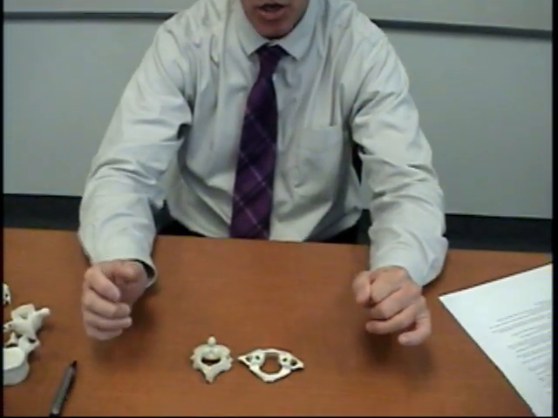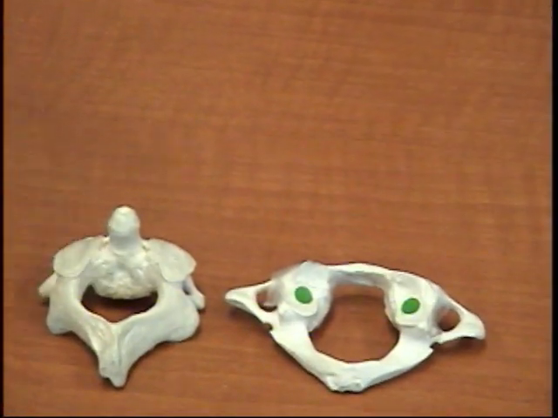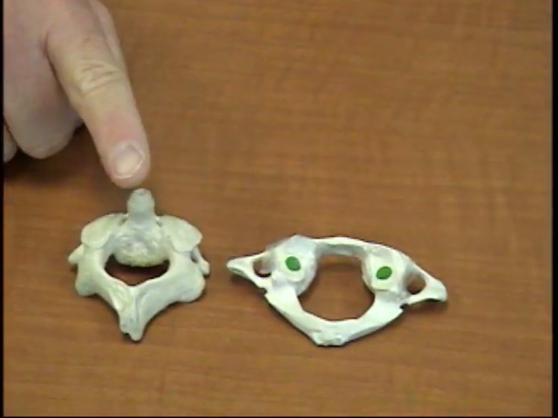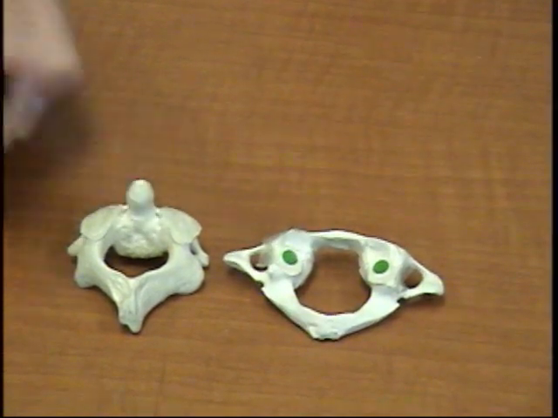Hey guys, this is part 2 of our AP1 lab, and we're going to talk about vertebrae. So right here now you're seeing two vertebrae. They're cervical vertebrae. They're actually our first two. This is C1 and this is C2, and they have special names. This is the atlas, and this is the axis.